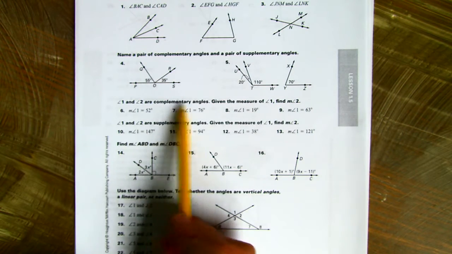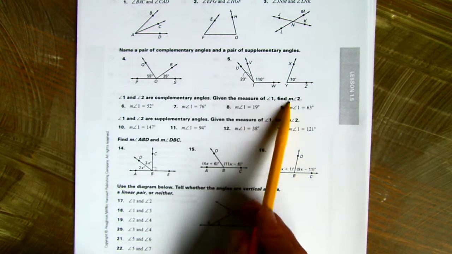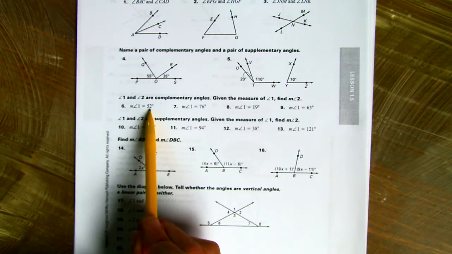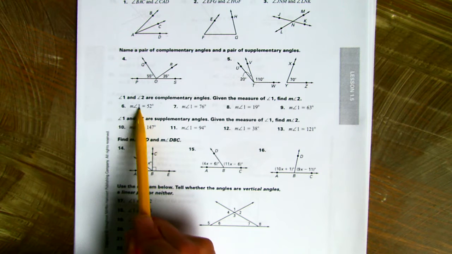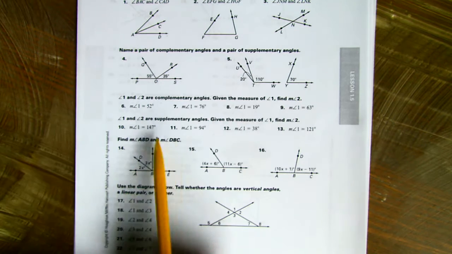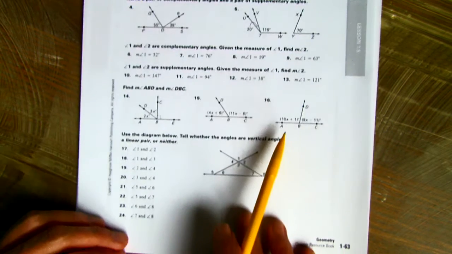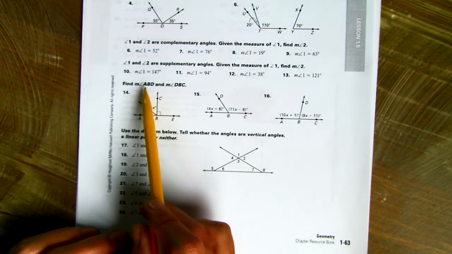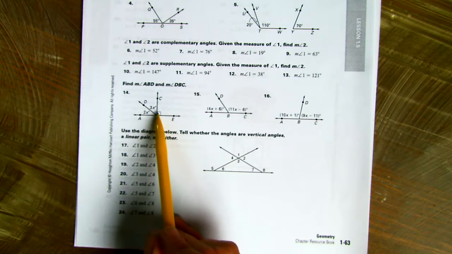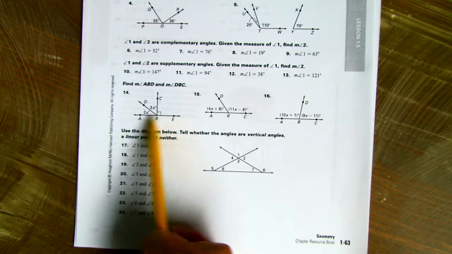If I tell you that angle 1 and angle 2 are complementary, given the measure of angle 1, find the measure of angle 2. So use good notation here. If the measure of angle 1 is 52, the measure of angle 2 is 38 degrees. Same idea here, they're supplementary. In this case, there is a 90-degree symbol here, so this is where I can assume this is a line.